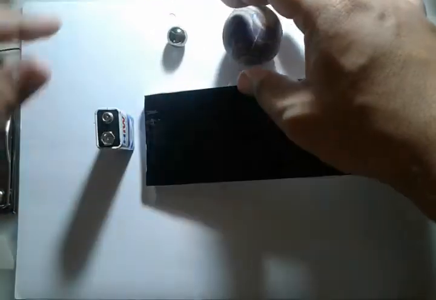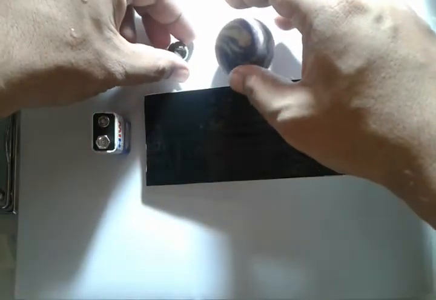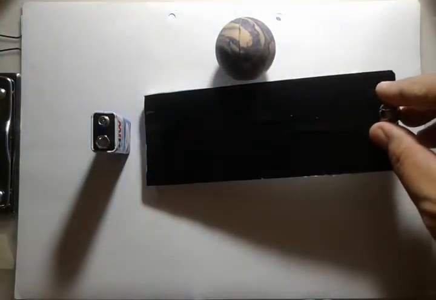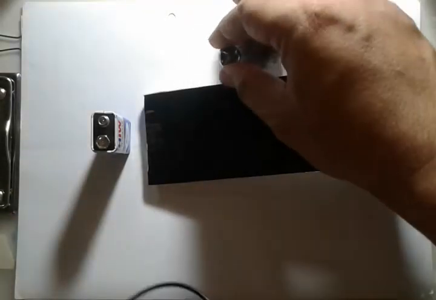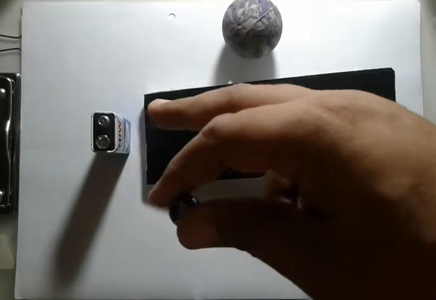Now we'll take two balls of different masses. This one is the bigger ball, and this one is the small ball. What we are going to do is place the ball on this inclined plane at a certain height and then release it. We'll check which ball is able to knock down this object, whether the object will fall or not when the ball hits it.